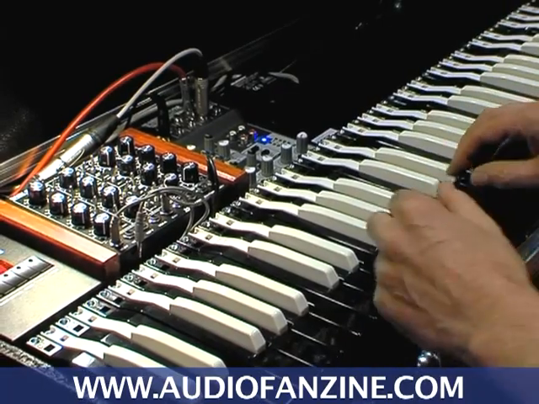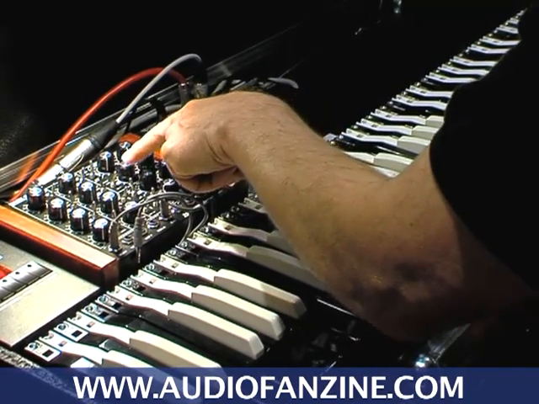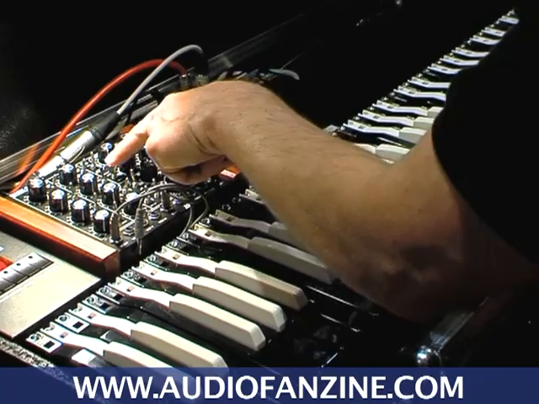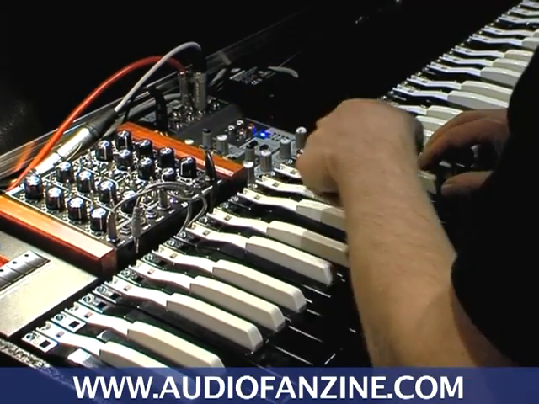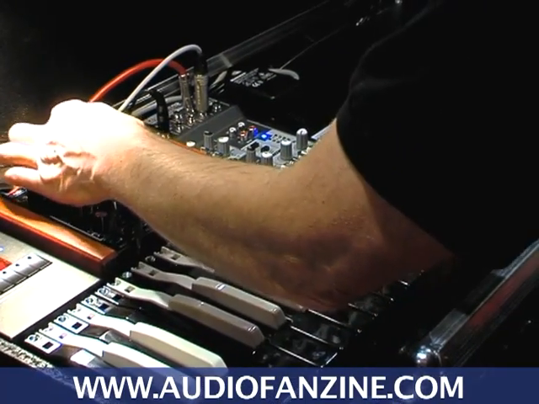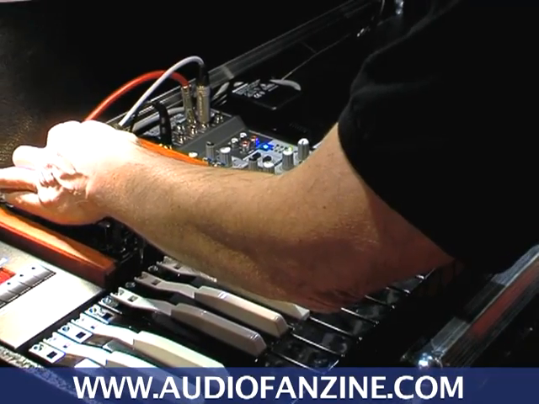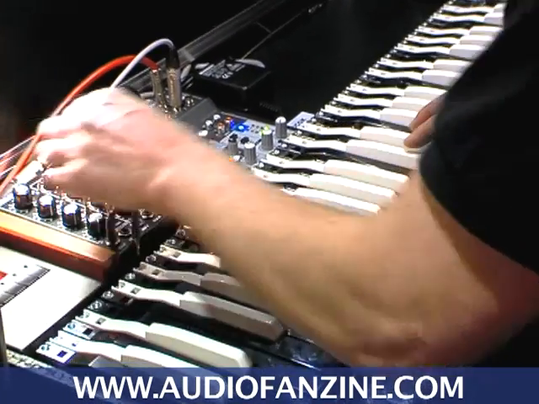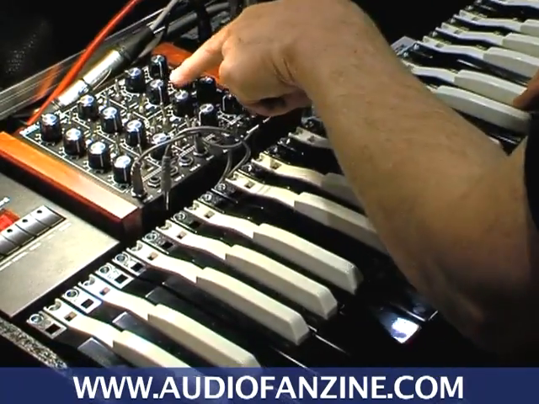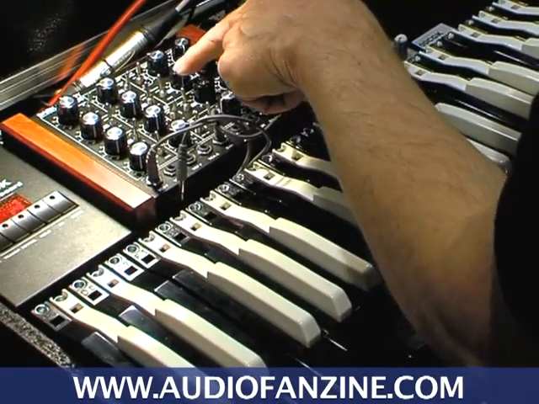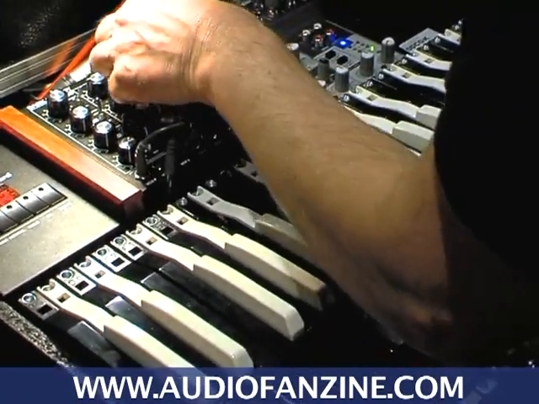You have also the possibility to modulate the VCA not only by the ADSR but also by an LFO. For this I add a little bit of initial gain and increase the level of the modulation and switch to the LFO.